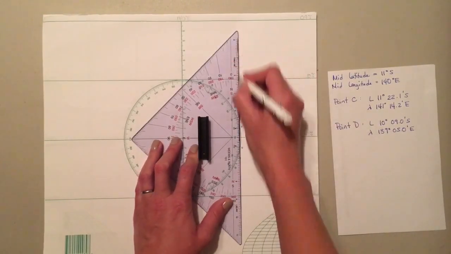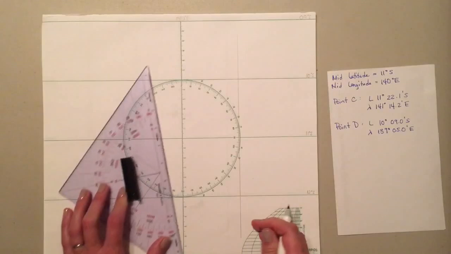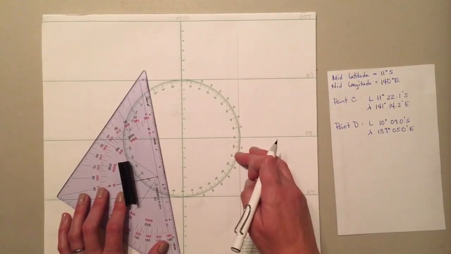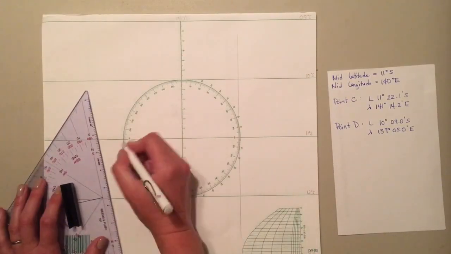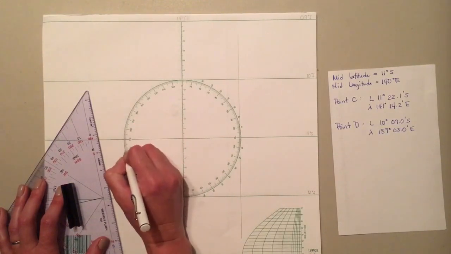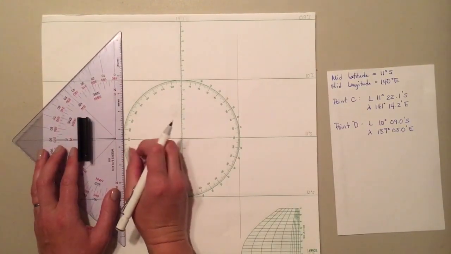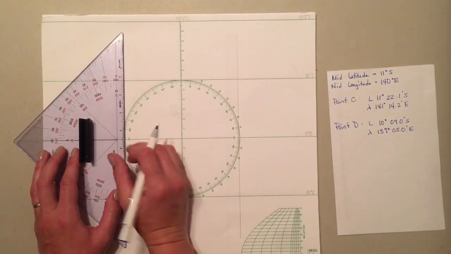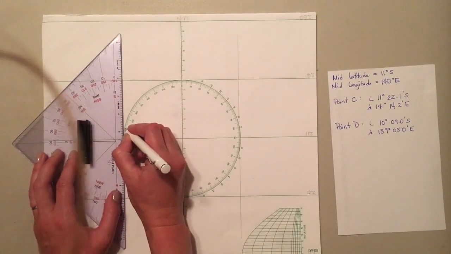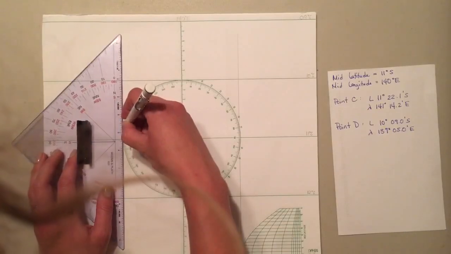Confident that's straight, that it lines up with both notches at 11. I'm going to do the same on this side. 11, 11, why 11? It's my mid-latitude. I could make my mid-latitude anything I want, except if I'm given a mid-latitude, and then that is what I should make it.